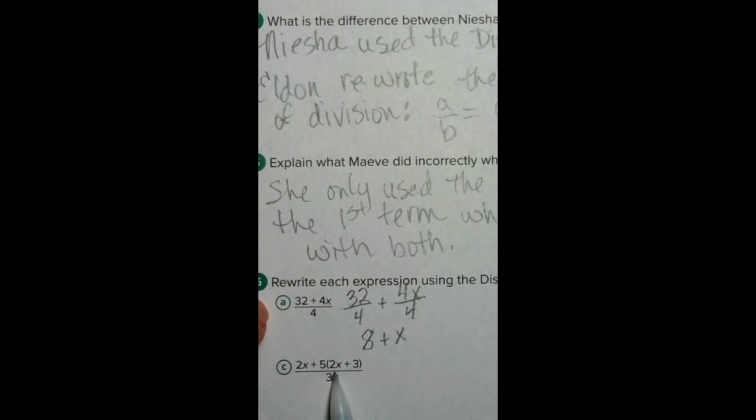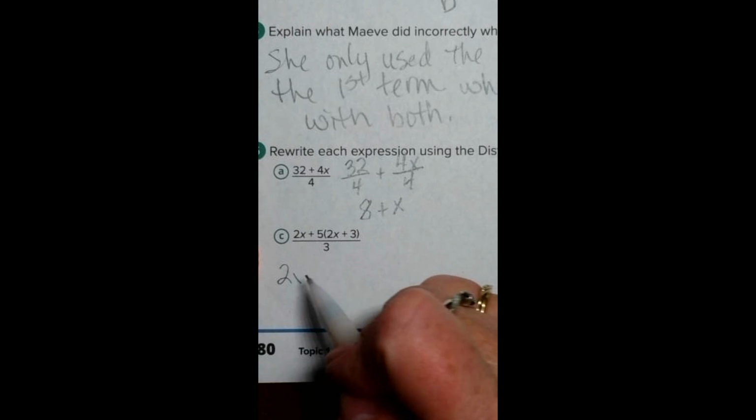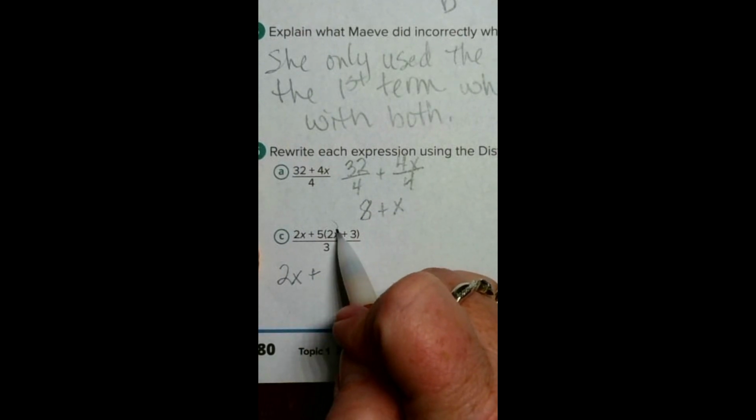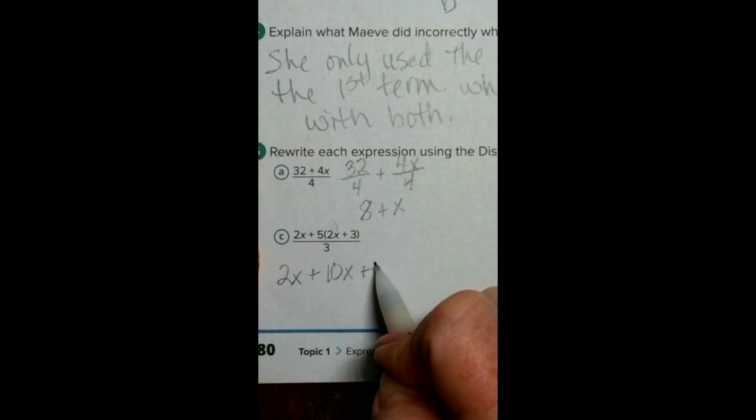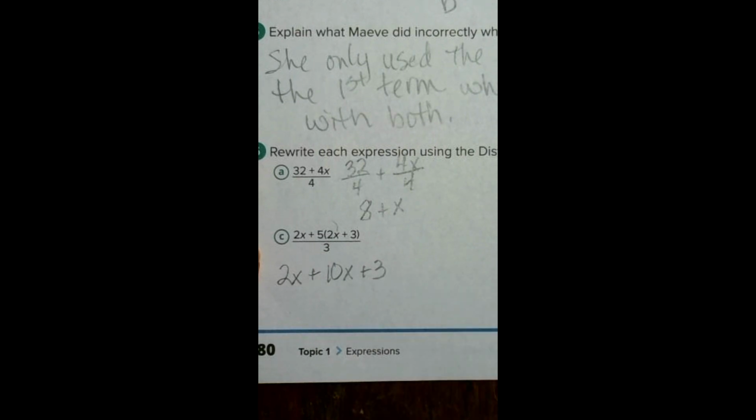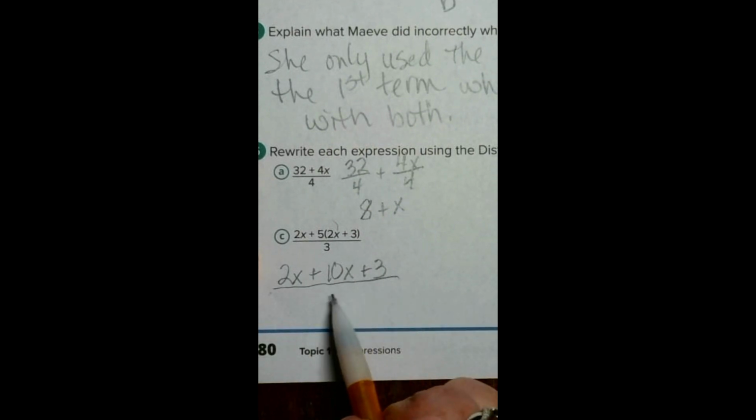2x plus 5 times the quantity of 2x plus 3, all of that divided by 3. So if we distribute here first, we'd have 2x plus 10x plus 3 divided by 3.